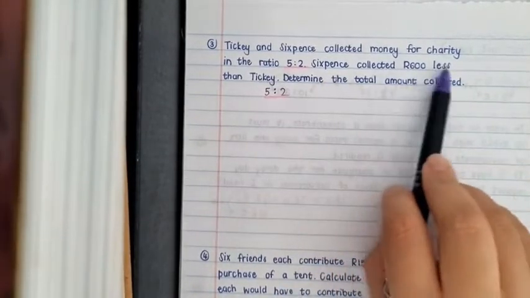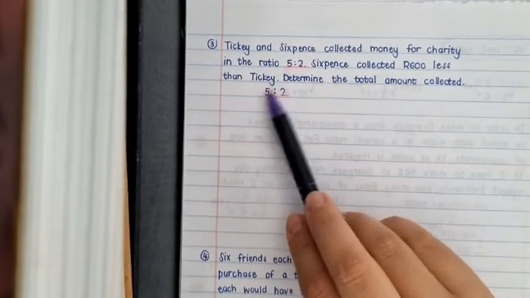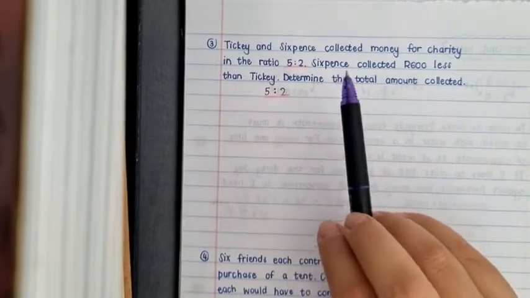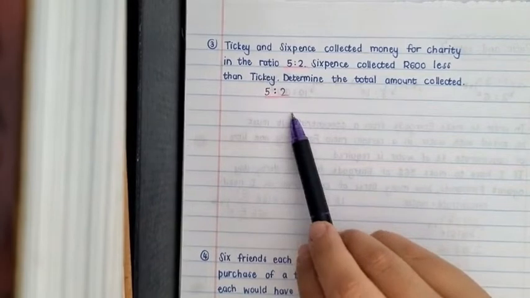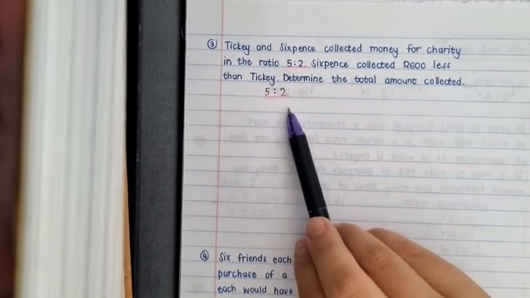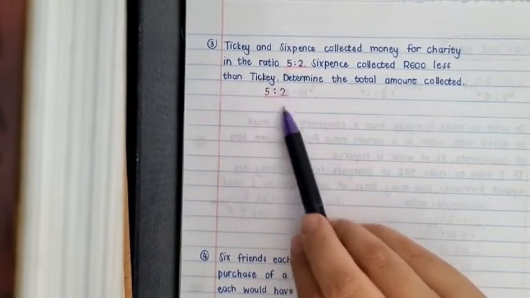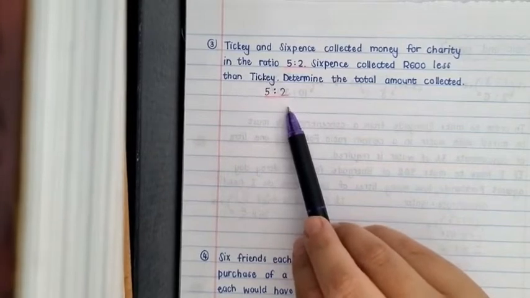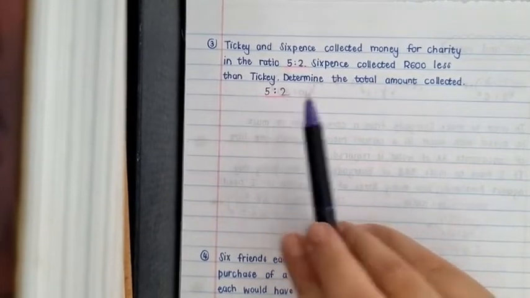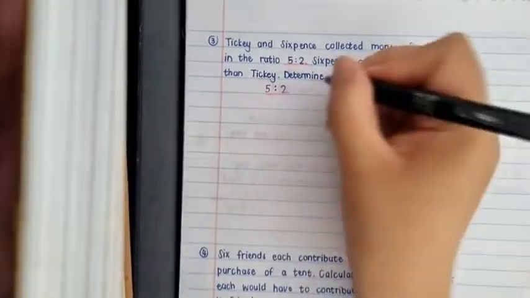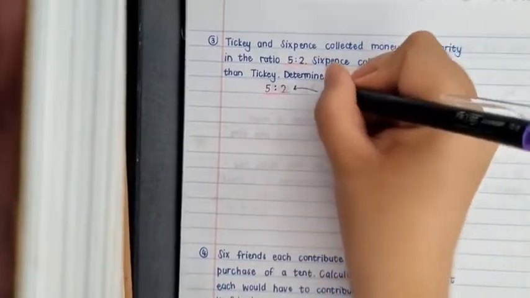Sixpence collected 600 Rand less than Tikkie. Now, guys, if Sixpence collected less than Tikkie, which number here is the smaller number? 5 or 2? Obviously, 2 is the smaller number, right? So that means that the person that collected less money has to be attached to this 2. All right, so this 2 represents Sixpence.